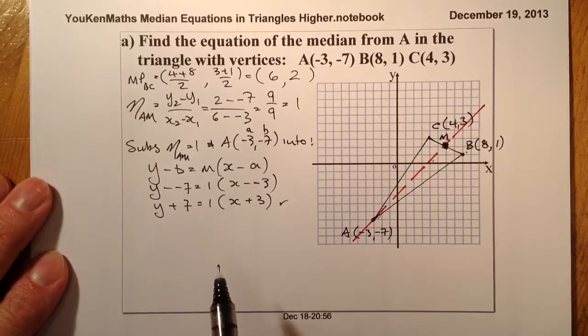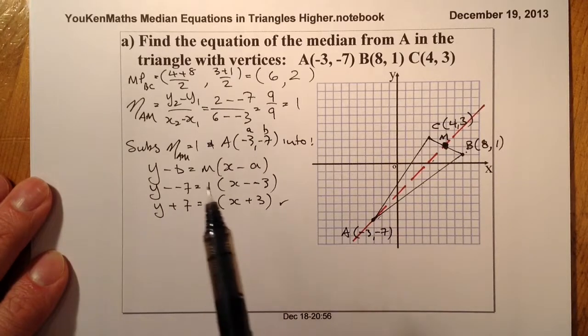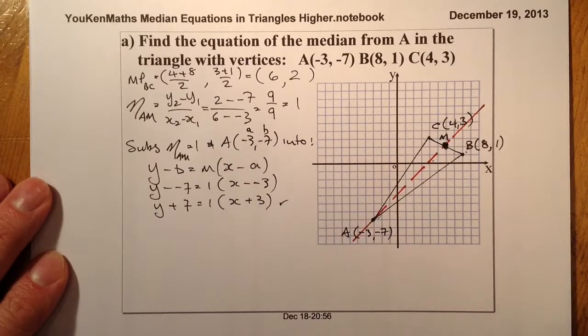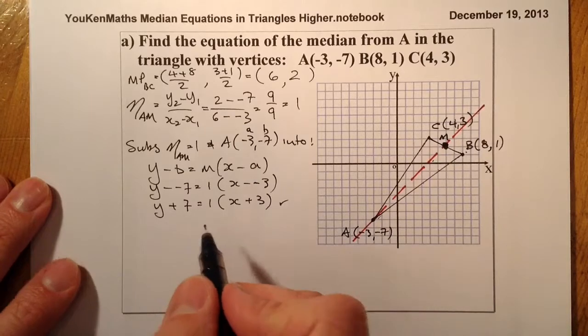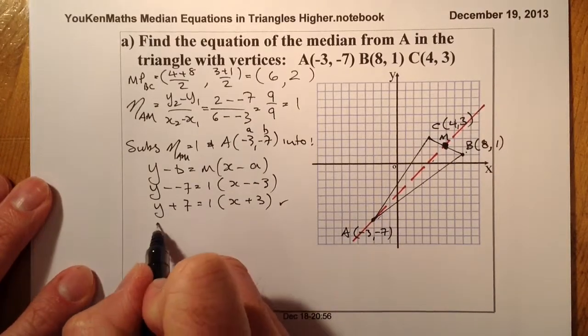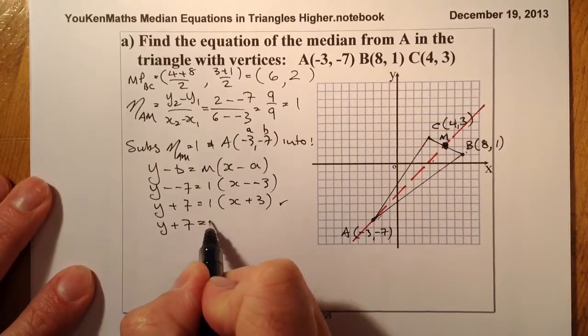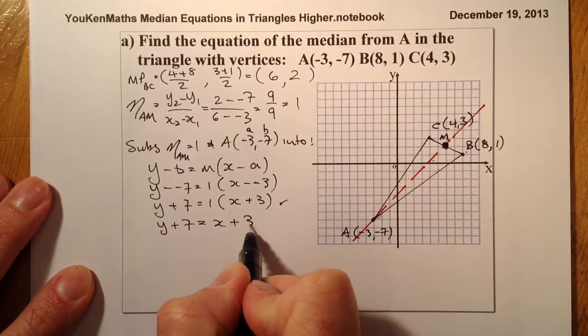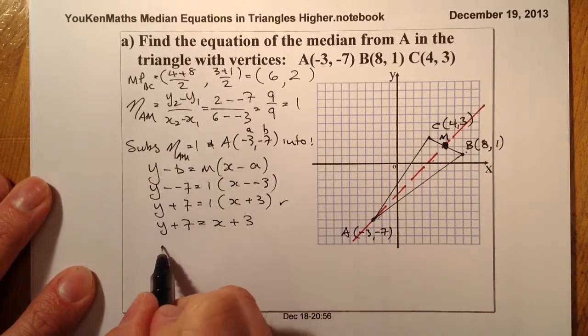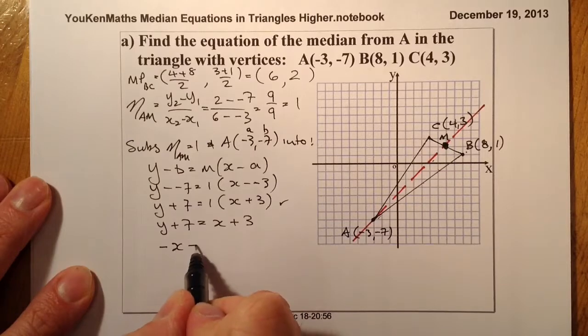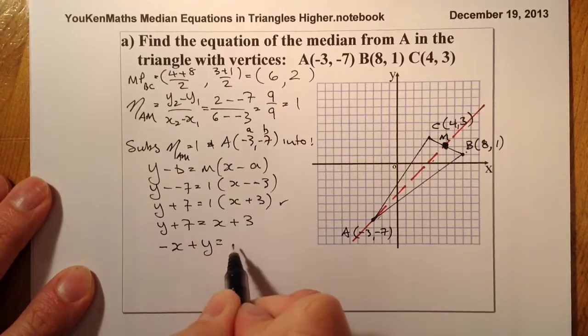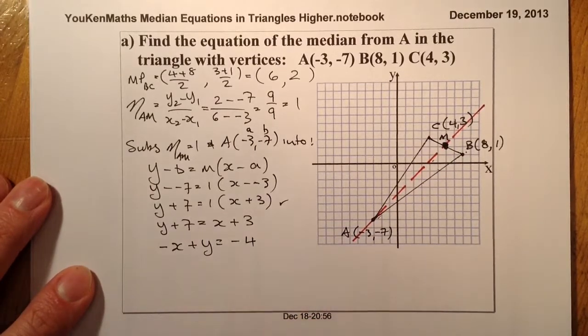What I'm going to do just a bit further, I'm going to prepare it for simultaneous equations, so that if you have to do that, you'll know how to get that into the form. I'm going to have the x first, then the y, and on the other side of the equals will be the number. Okay, let's multiply this bracket out first. So it's going to be x plus 3. What I'll do is bring the x over to this side, so that's minus x plus y, and I'm taking the 7 over to that side, and that'll give me minus 4.